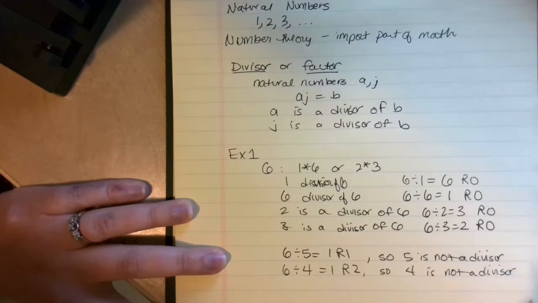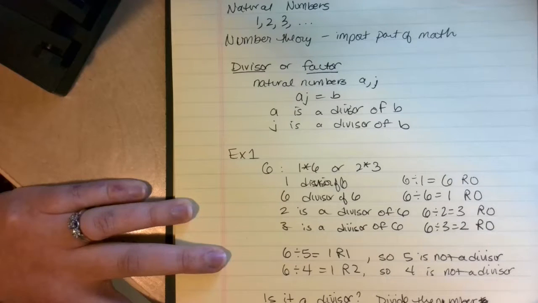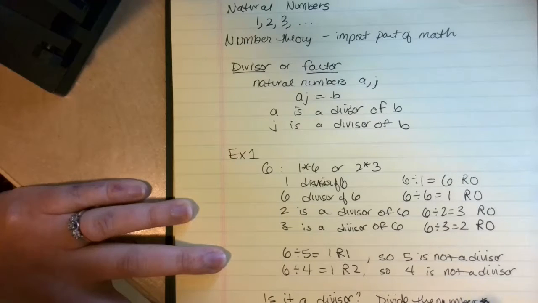So for something to be a divisor, it has to divide the number evenly so that the remainder is 0.